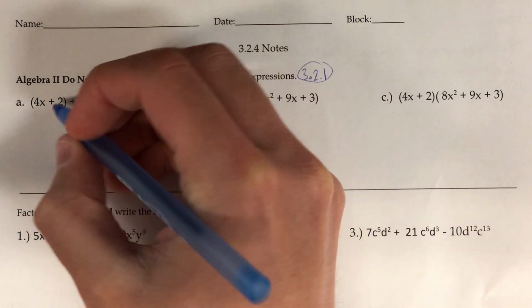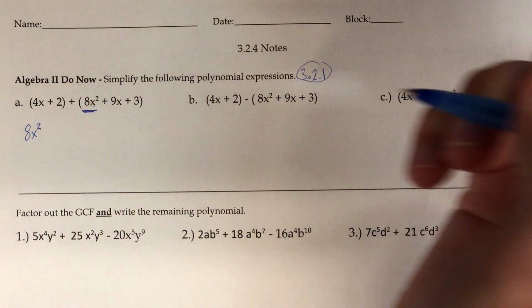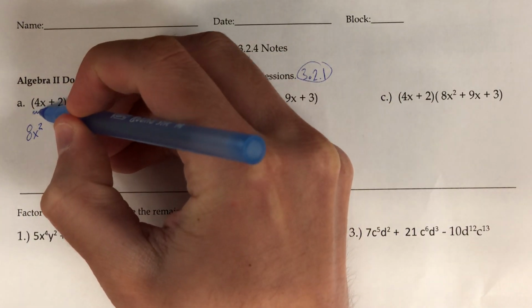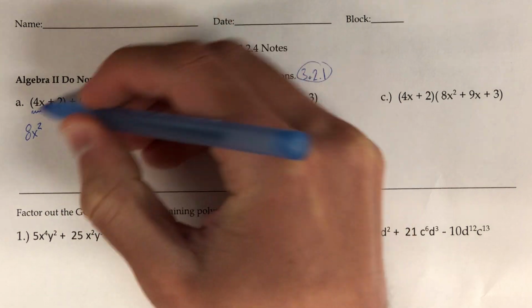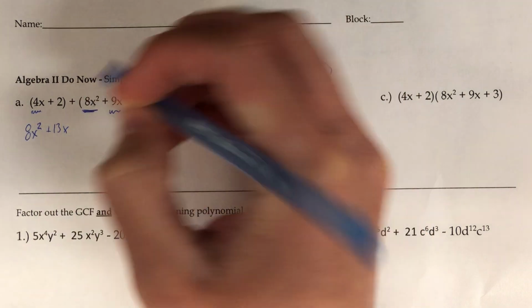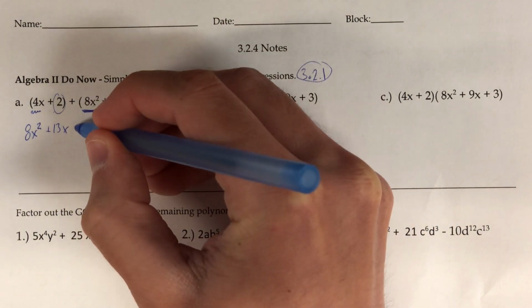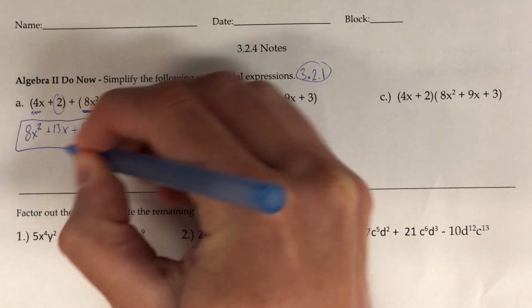That would be this one here. So that gives us 8x squared. We don't have any other x squared terms, so can't combine that with anything. We move down. So we have two x terms, so 4 plus 9 is 13, so we get 13x. We have two constants, 2 and 3. 2 plus 3 is 5.